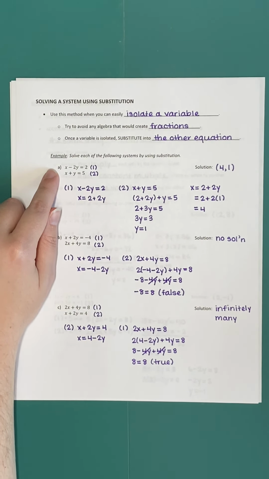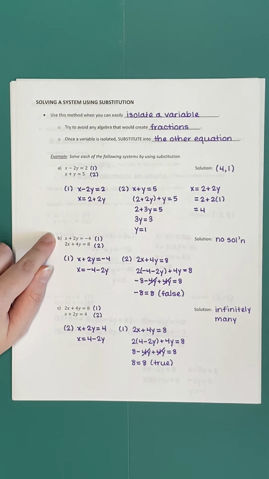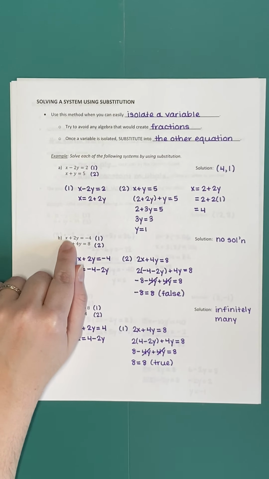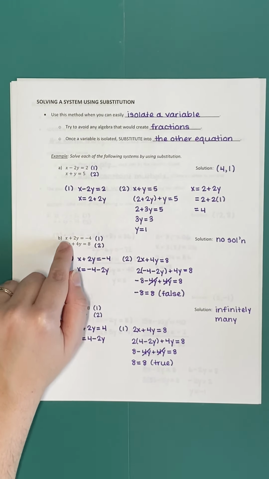So again, I'm going to label equation 1, equation 2. I'm looking for a variable in a particular equation that would be easy to isolate. So ideally an equation and a variable with a coefficient of 1. In this case, the only variable with a coefficient of 1 is going to be x in equation 1. So I'm going to use equation 1 here, and I specifically want to isolate the variable x because that's the only variable I can isolate without having to do any division to get rid of a coefficient.